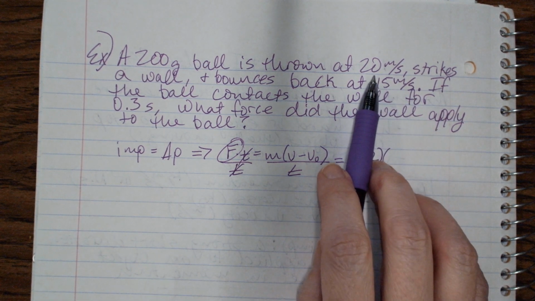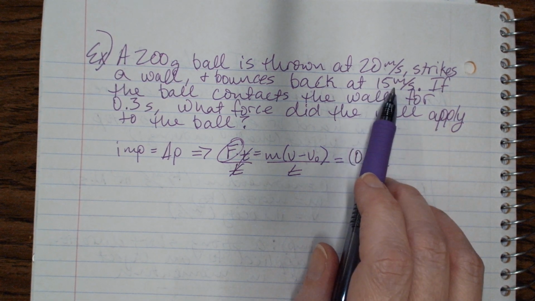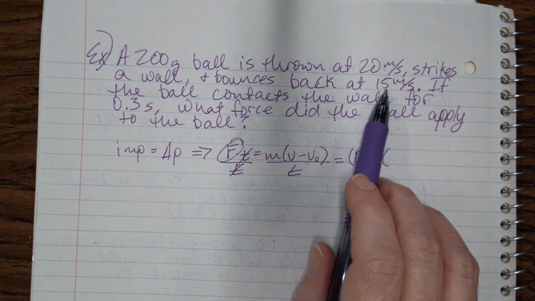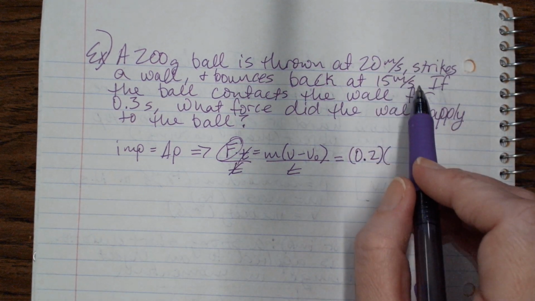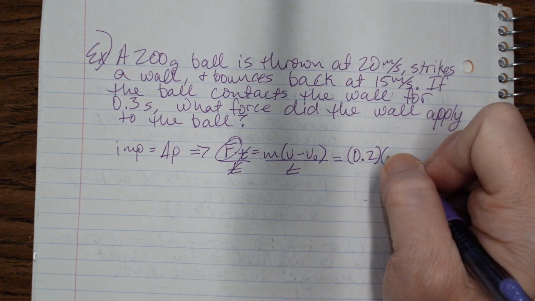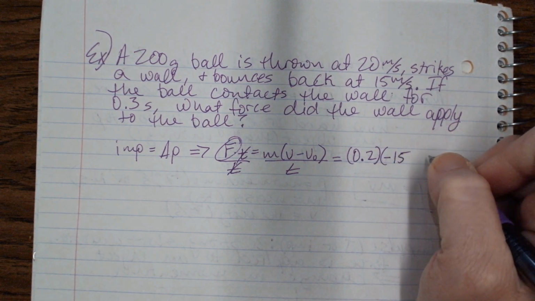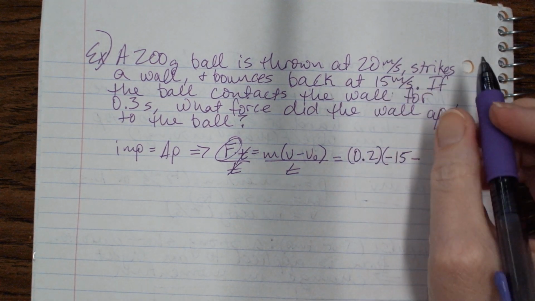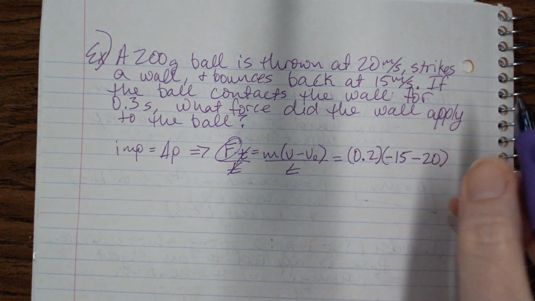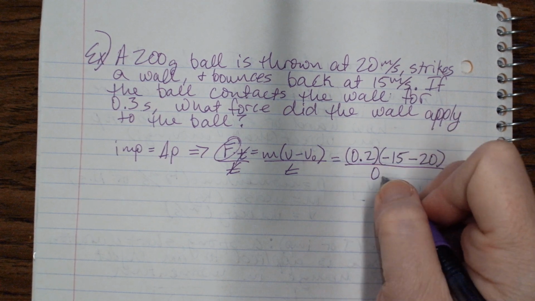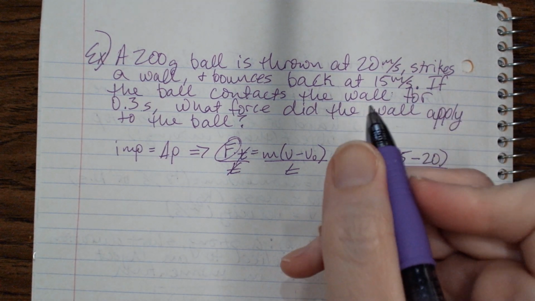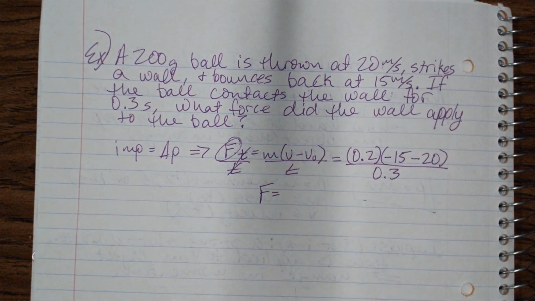Okay, so look at my initial coming in is 20, going out is 15. Those are different directions, so one of these needs to be negative. So I'm going to make the 15 negative. I'm going to say it's negative 15 because that's the bounce, minus my initial coming in, which is 20, over the time, which was 0.3 seconds. Okay? So now my force is equal to that.